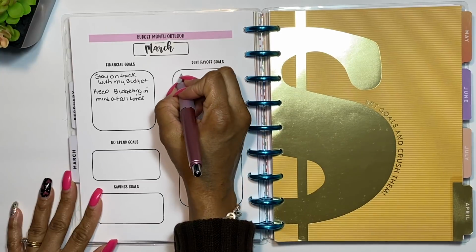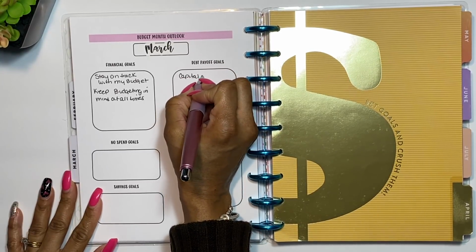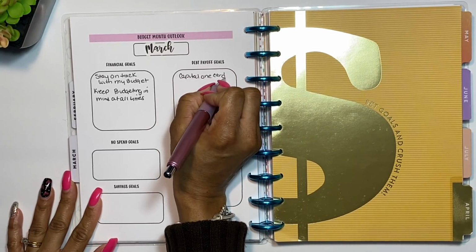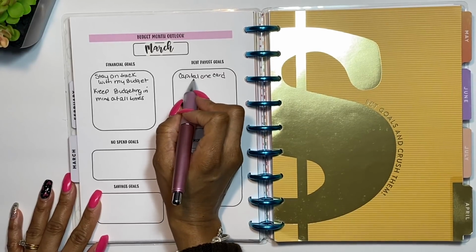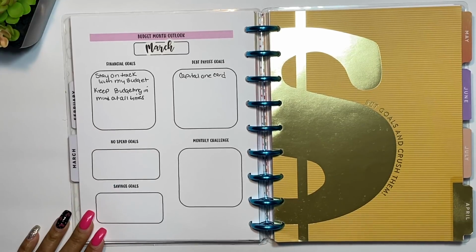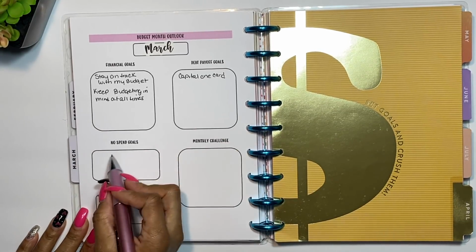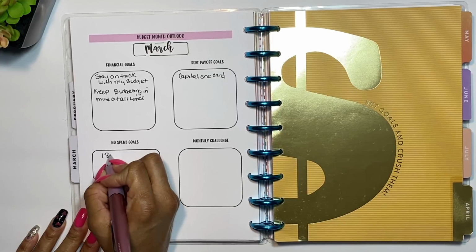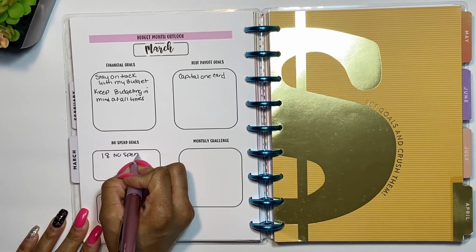All right, so debt payoff, I want to continue to pay my Capital One card. And I really need to start hitting this a little bit harder, because I know my other cards, I was just like boom, boom, boom. But this one right here, I'm just tripping. So for no spend goals, I want to do at least 18 no spends this month.